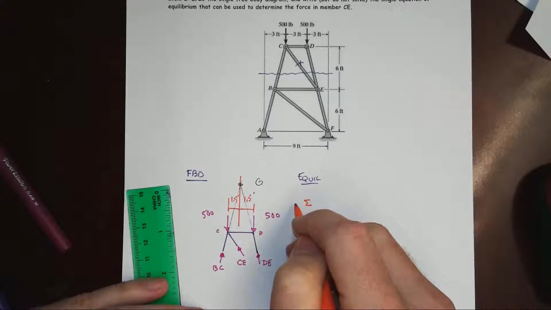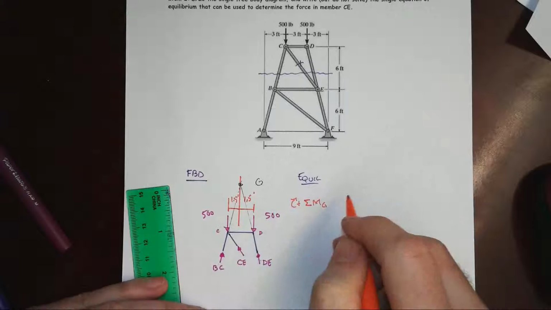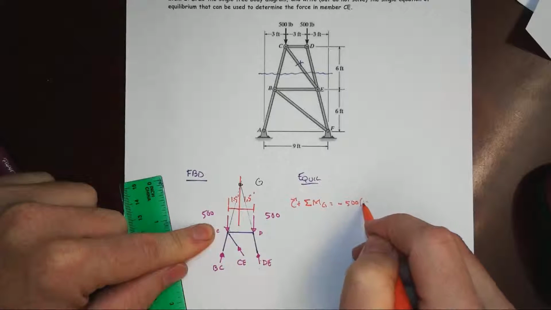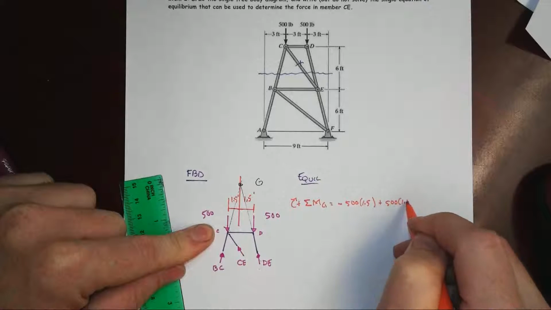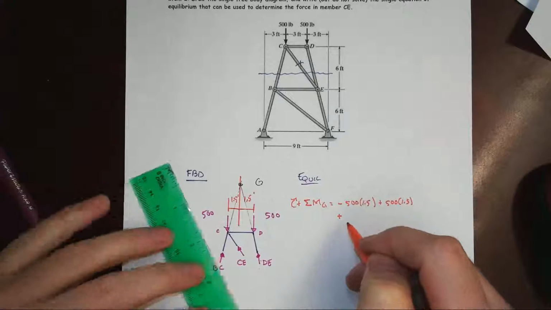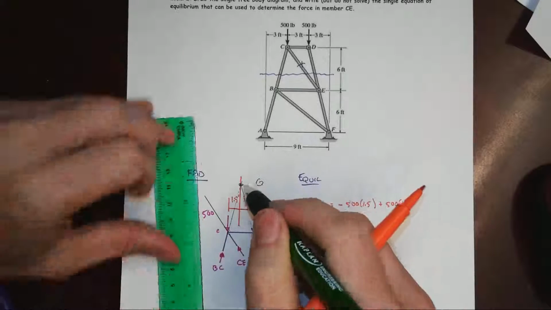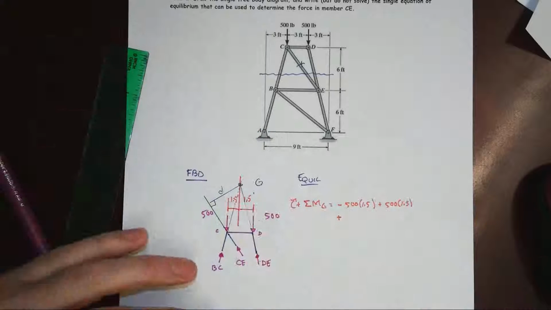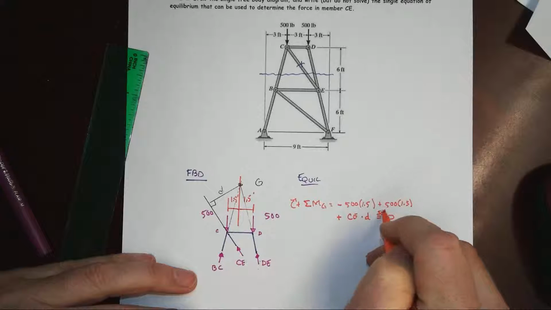let's sum moments about G, taking clockwise as positive, and we get minus 500 times 1.5 plus 500 times 1.5, and then plus, ooh, did you see what's going to happen already here? We need the perpendicular distance of the number CE, that is equal to 0. That's your equation of equilibrium.